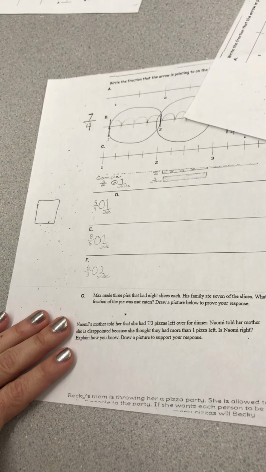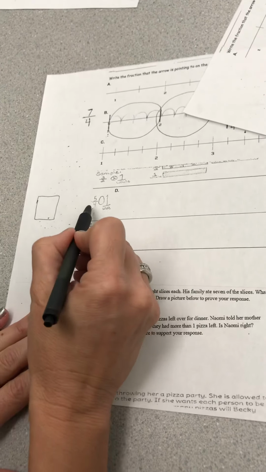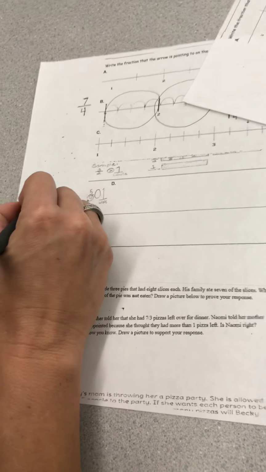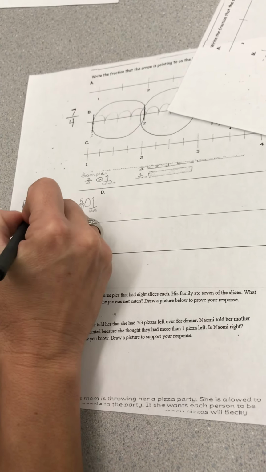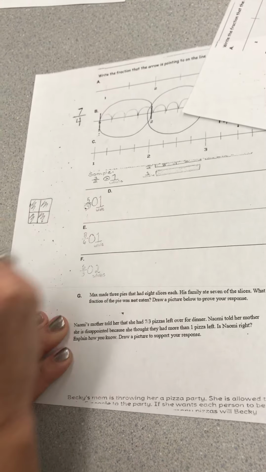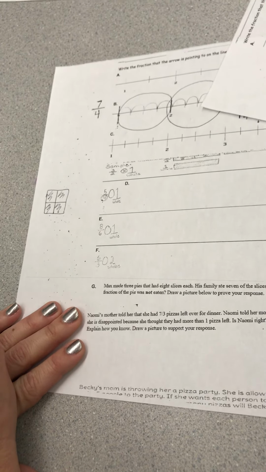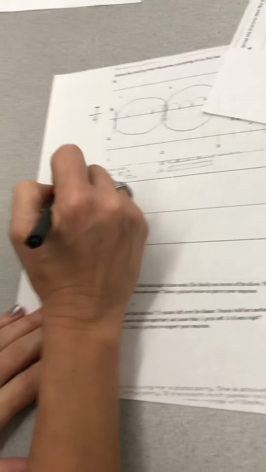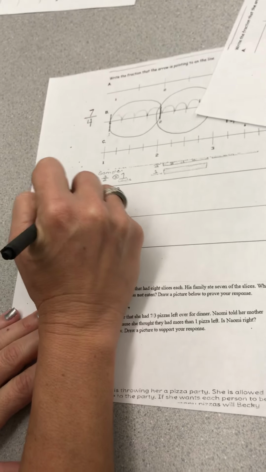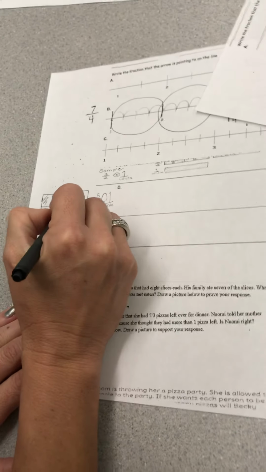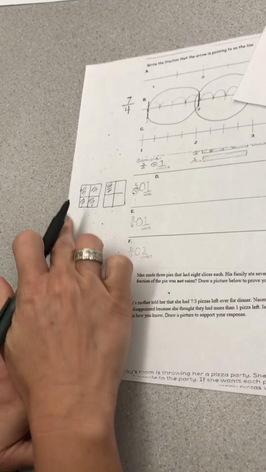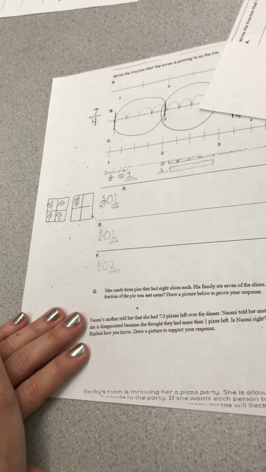5. Look at it. 4, the denominator. How many total pieces in 1 whole? So here's 1 whole. Let's color in 5. 1, 2, 3, 4. Uh-oh. What do I need to do? Gabriel. I need to draw another one just like that. Very good, Gabriel. So here we go. 1, 2, 3, 4, 5. Here's my model. So did I eat more than 1 whole?